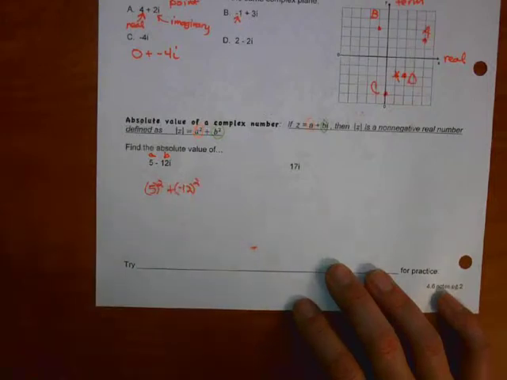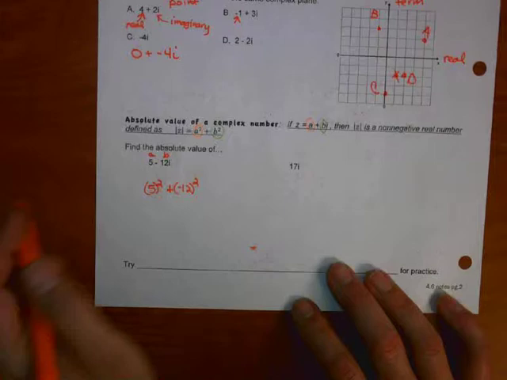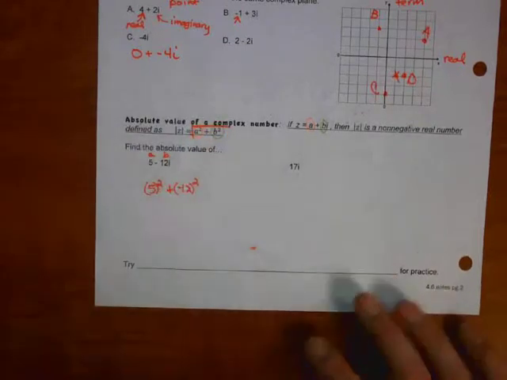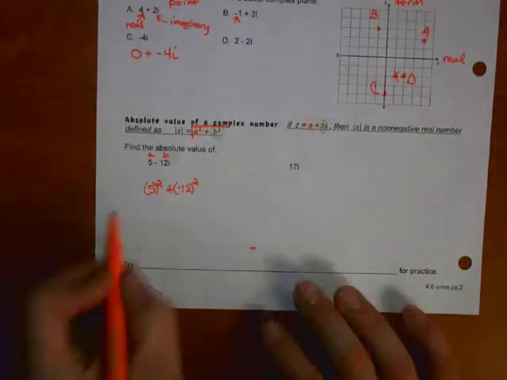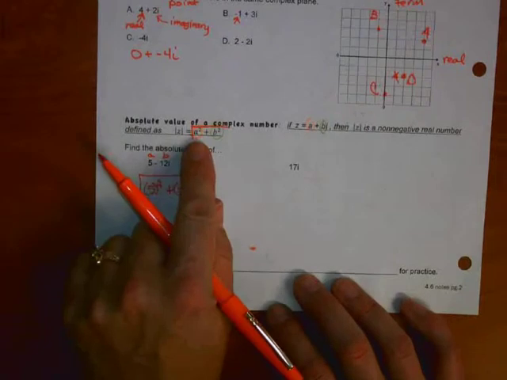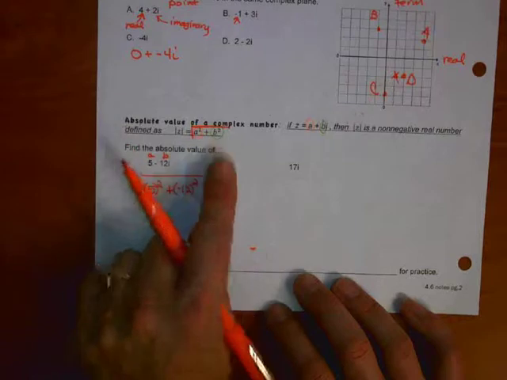And there's a very important thing missing here. I apologize. There's supposed to be a square root sign over here. It's a good thing you guys never forget anything. It's the square root of A squared plus B squared.